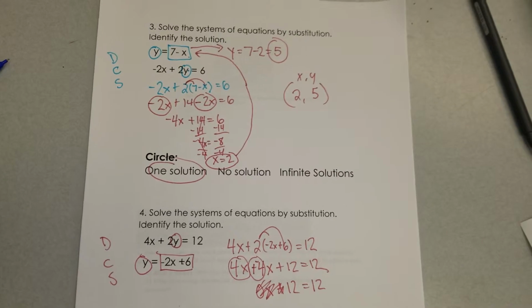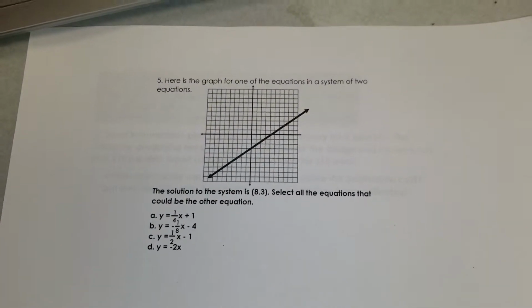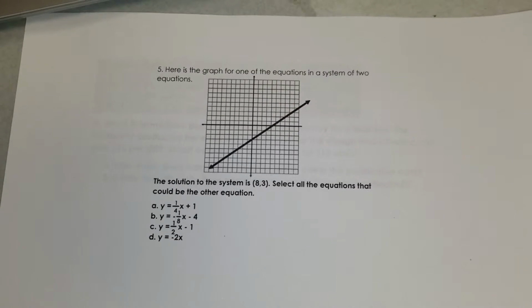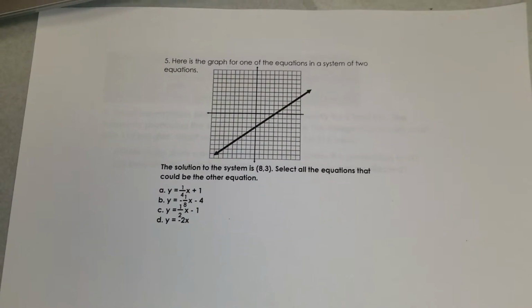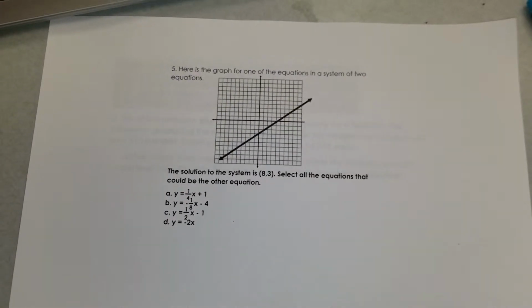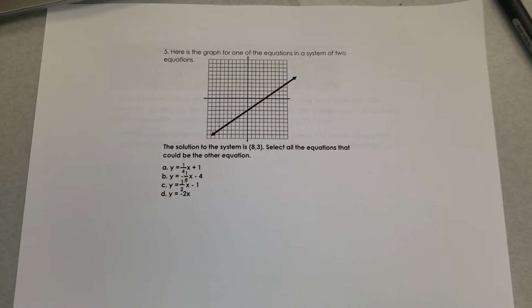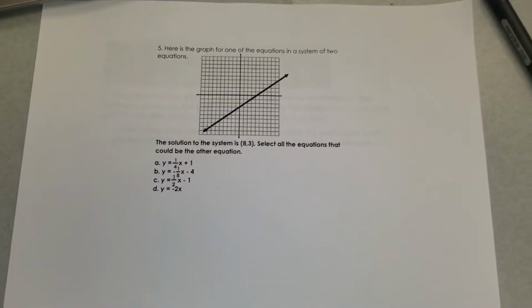Number 5, this is like bell work that we've been working on all week and Thursday and Friday last week. Go ahead and pause it and see if you can remember how to do it. Okay, so here's the graph for one of the equations to a system. You could actually find that graph if you wanted, but it says the solution to the system is (8, 3). Select all equations that could be other equations, so it could actually be more than one answer.